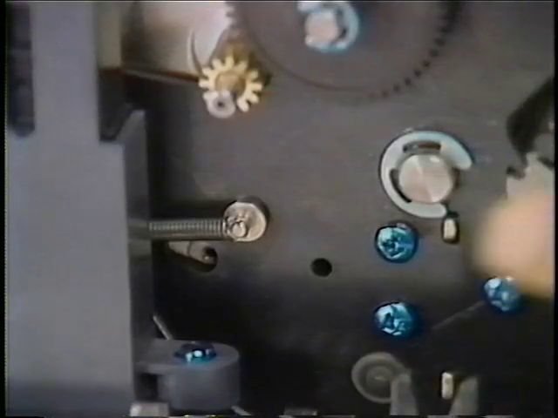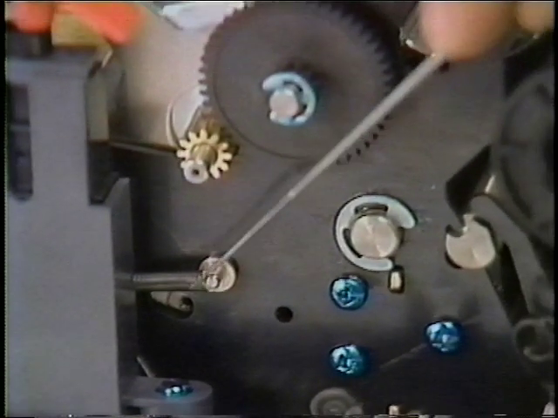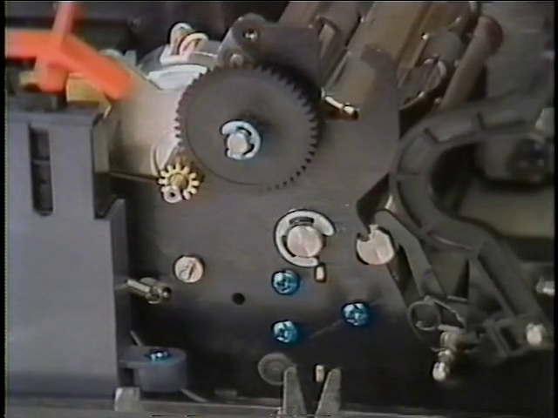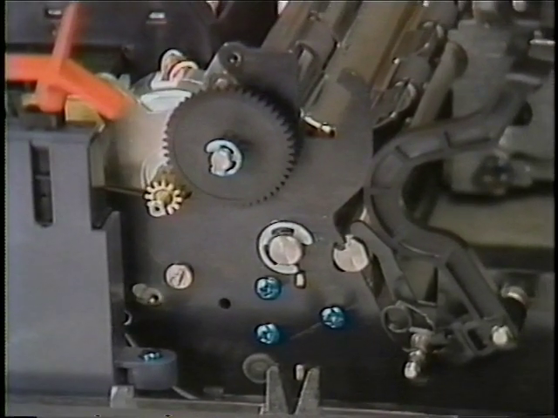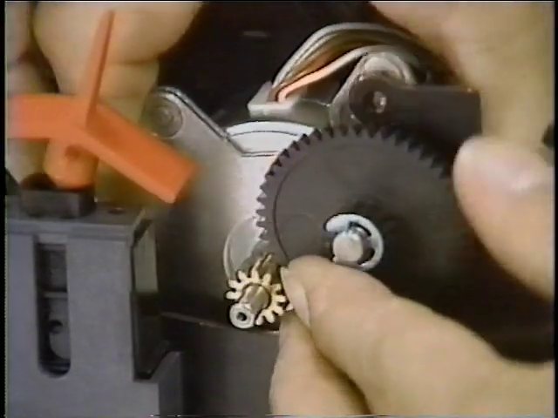The tension spring shown here loads the paper feed motor frue against the platen gear. This eliminates excessive motion to ensure precise paper feed. Remove the tension spring. Now, work the paper feed motor frue out of the machine.